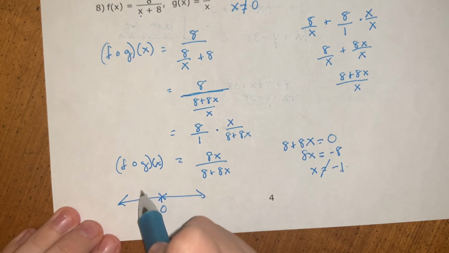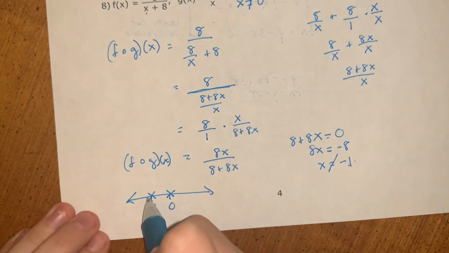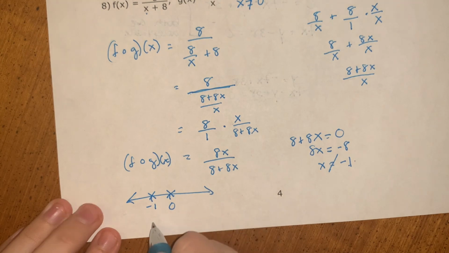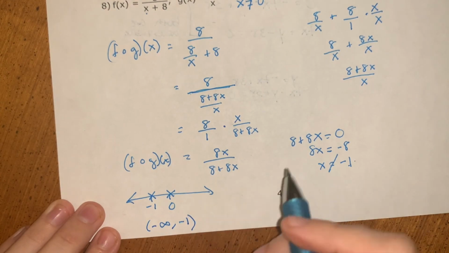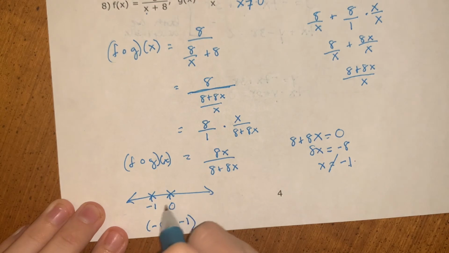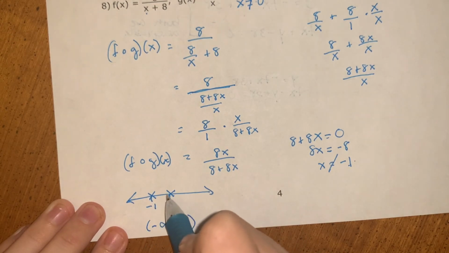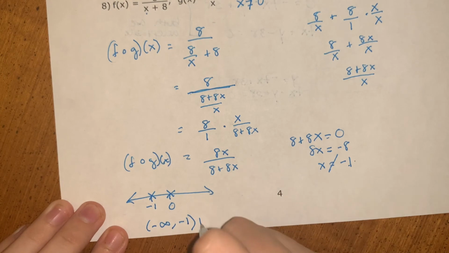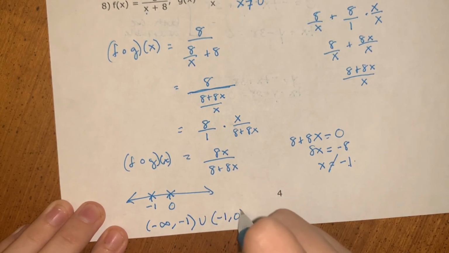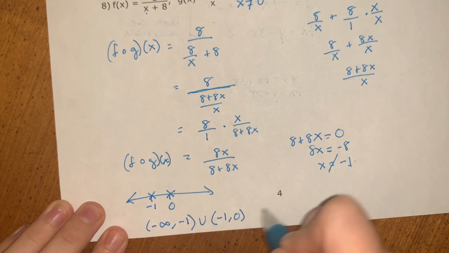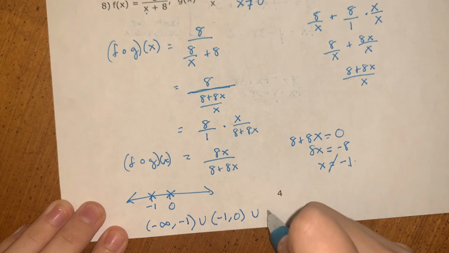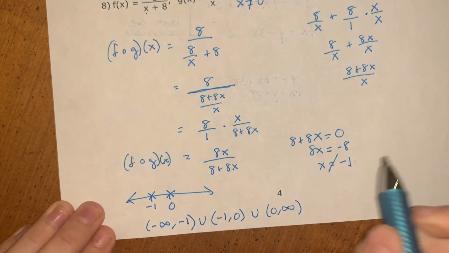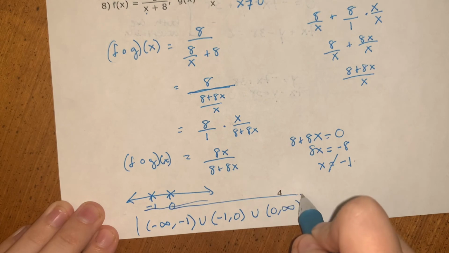So how do we put that in interval notation? Well, everything to the left of negative 1 is okay. So negative infinity to negative 1 is going to work. And we don't want to include negative 1, right? So we put the parentheses. Everything between negative 1 and 0, so you can imagine like negative 0.5, negative 0.8, that's going to work. So we're going to say between negative 1 and 0, don't want to include either one, so we put parentheses. And everything beyond 0 is going to be okay. So 0 to infinity. So this is our domain here.